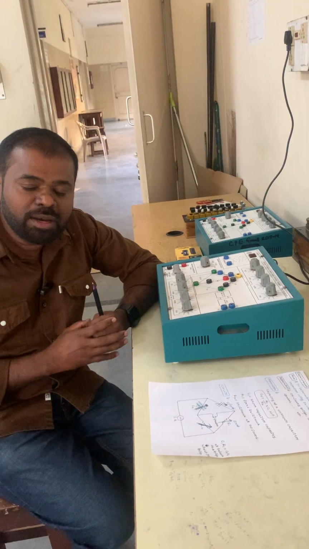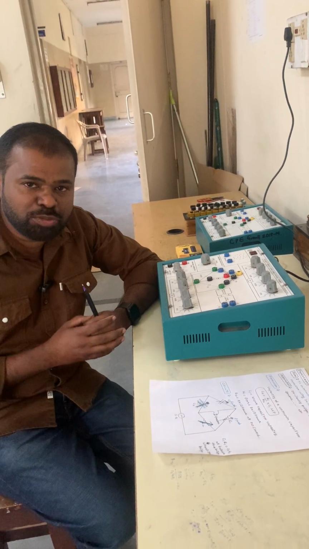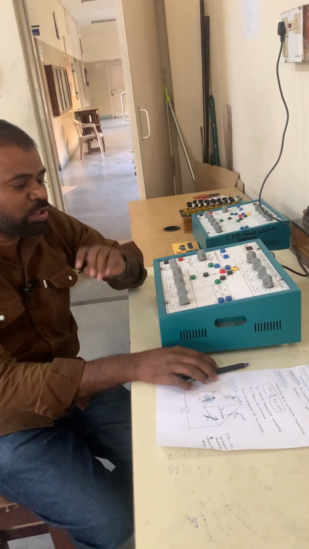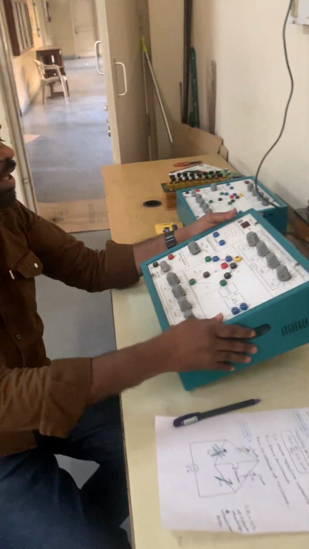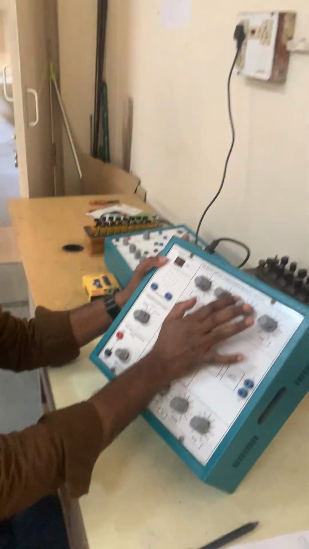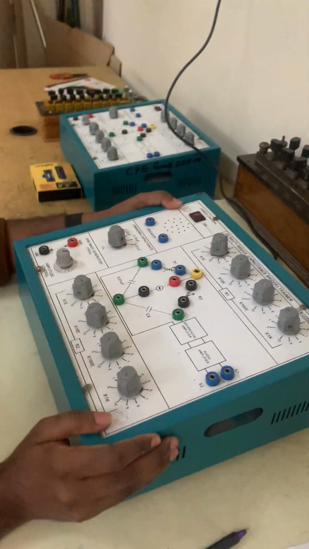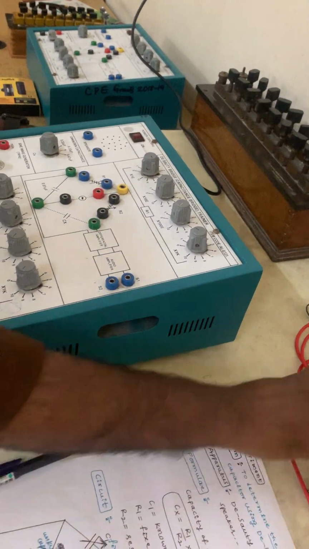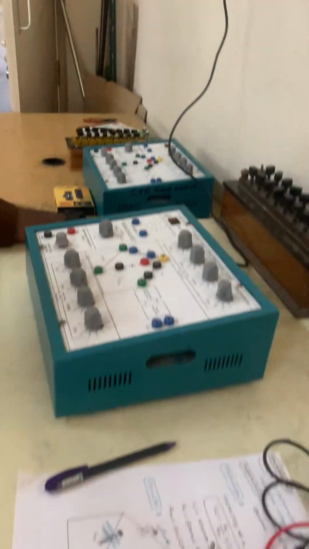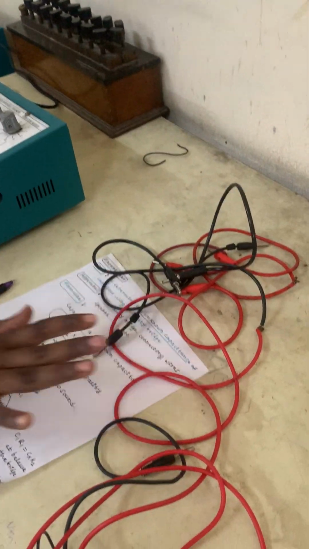How do we find it? Based on the balance principle only. First, we take the Sauty bridge, the capacitance bridge trainer box I am taking. Right now, connecting wires: these are the connecting wires, patch cards we are taking. These are the operators. Only the bridge setup and operators we are taking.